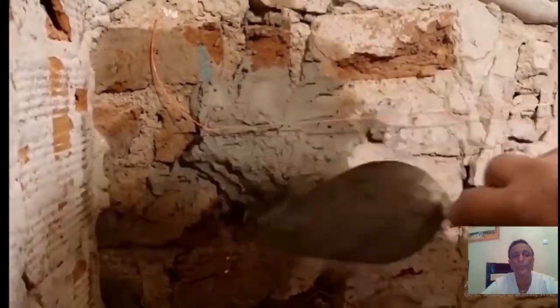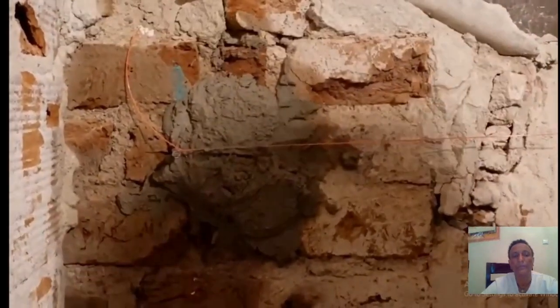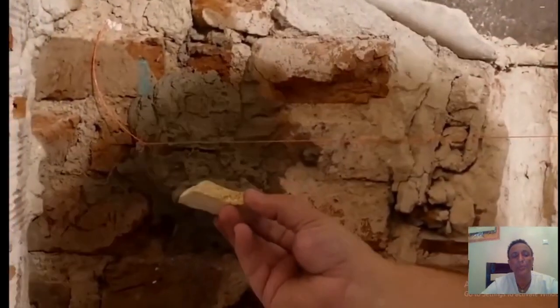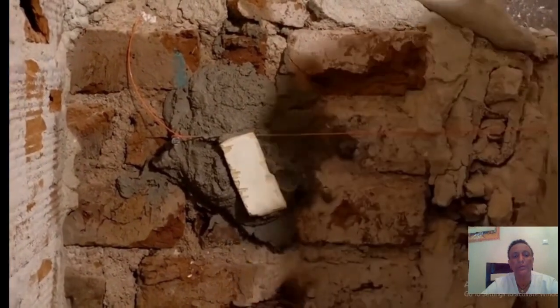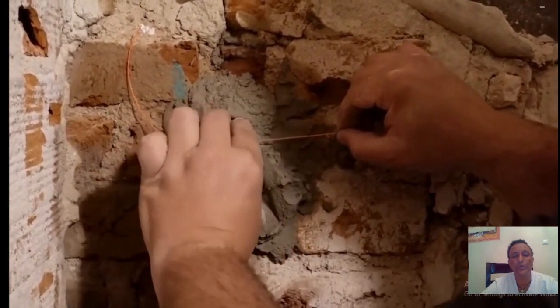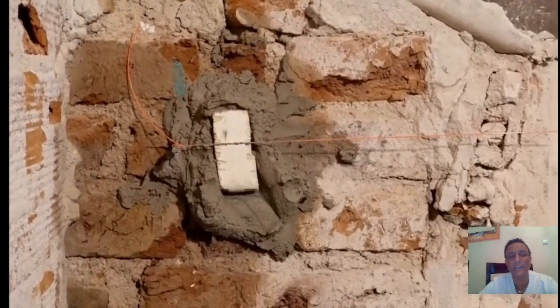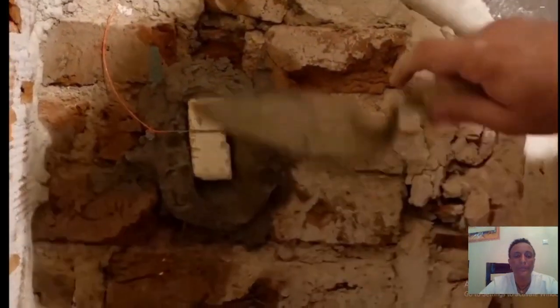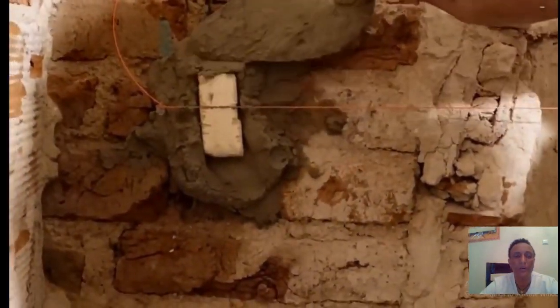Spray the water on the lower dot. Create the lower dot by the same procedure as the upper one. The string should pass over the piece of tile.